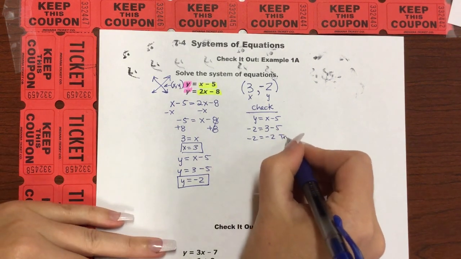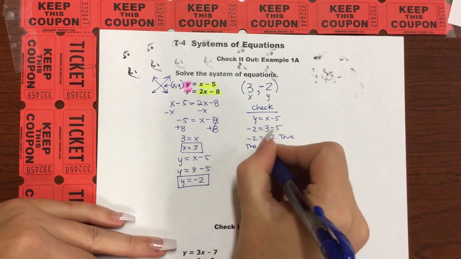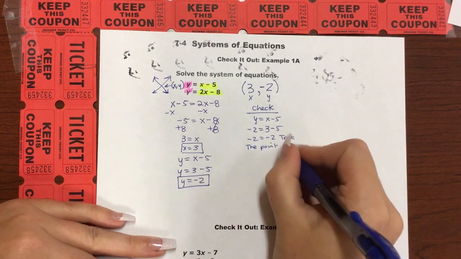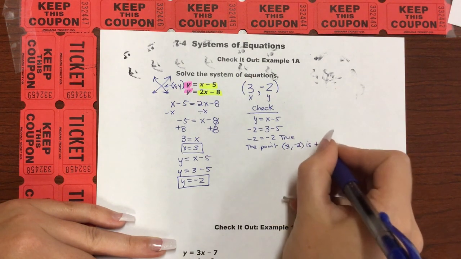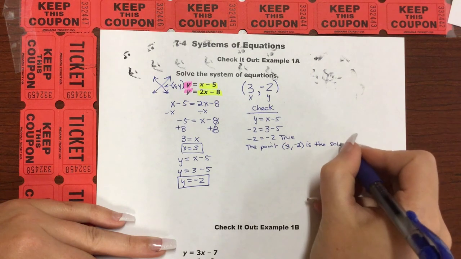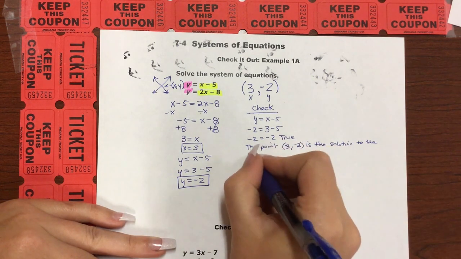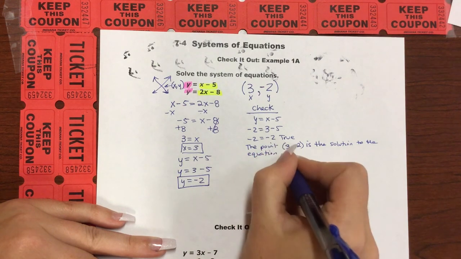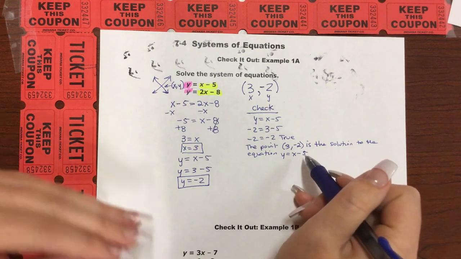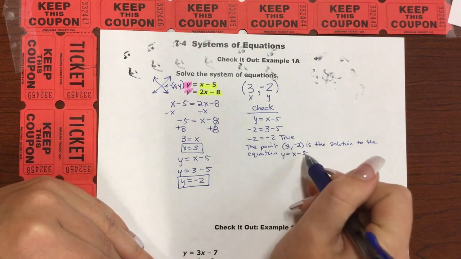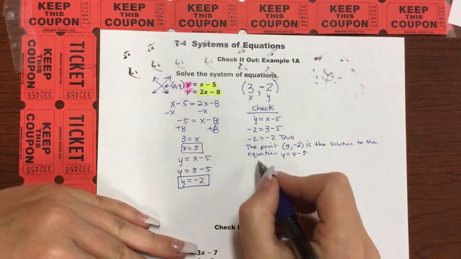This is a true statement, which means the point (3, negative 2) is the solution to the equation y equals x minus 5, which means on a graph, this point is on this line. That point is on this line. That's what that means. Okay, so we did that.